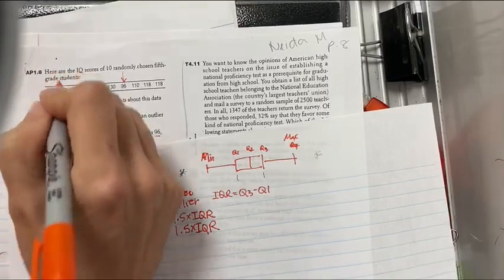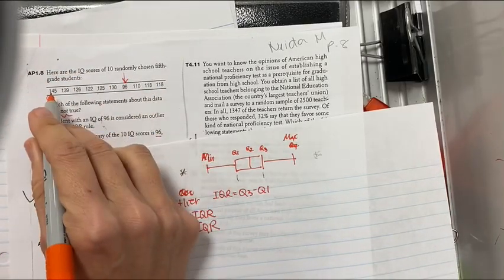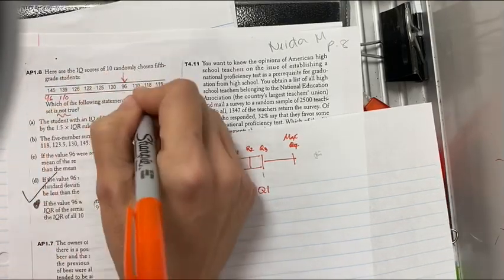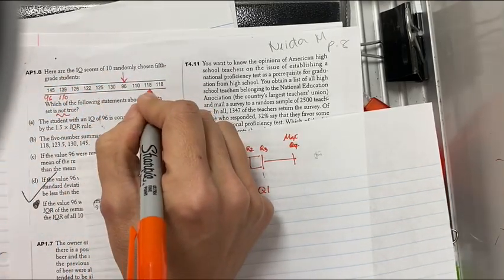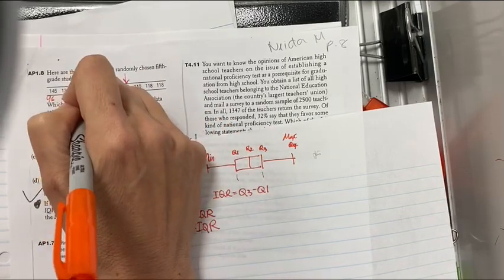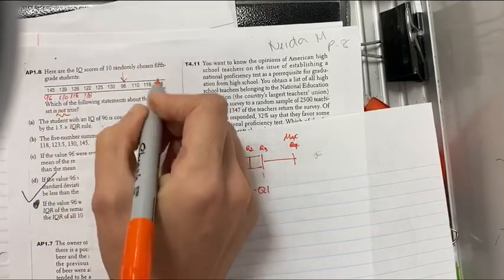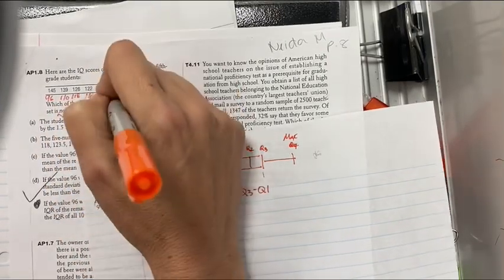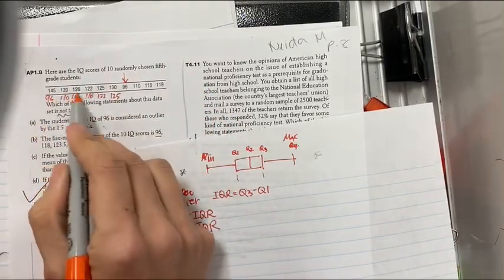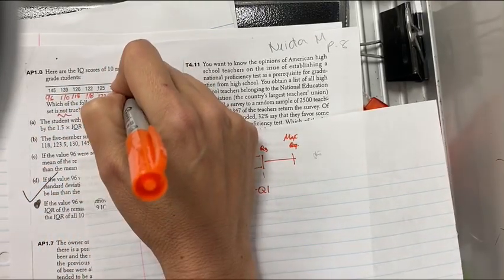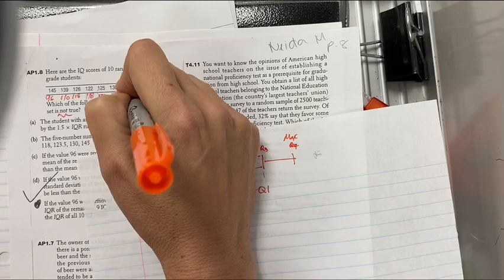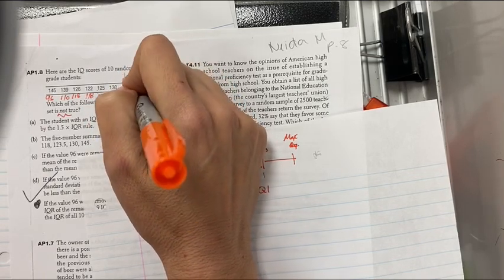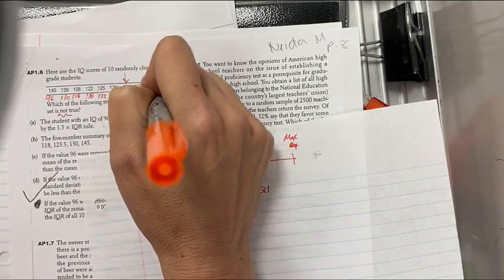So 96, 110, 118, 118, 122, 125, 126, 130, 139, 145.